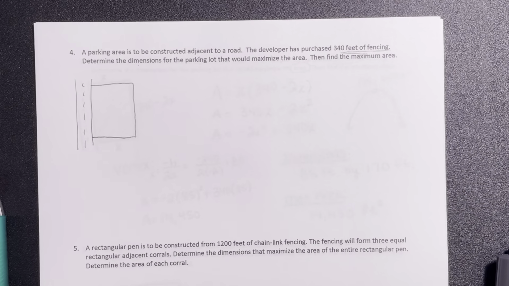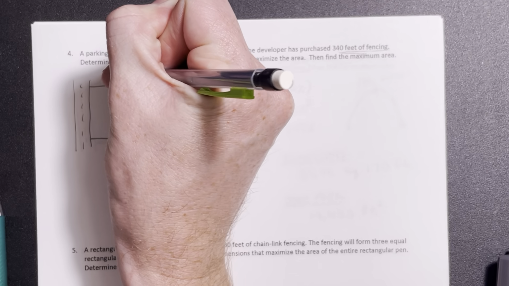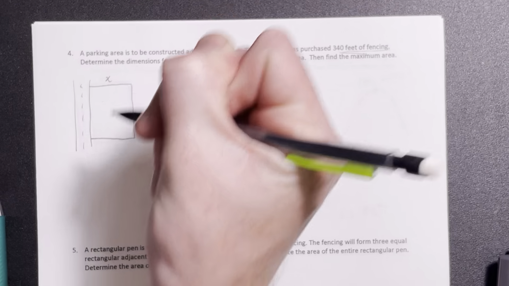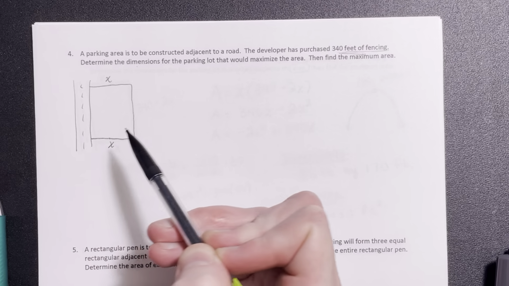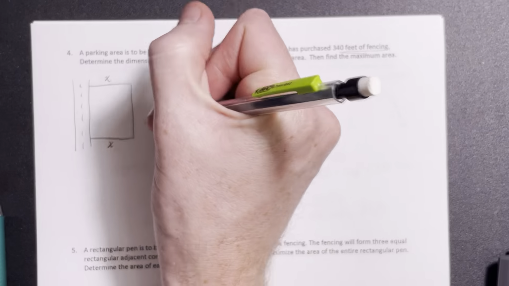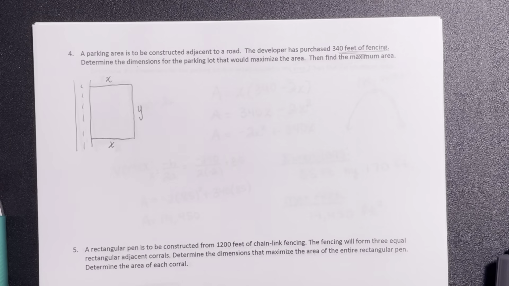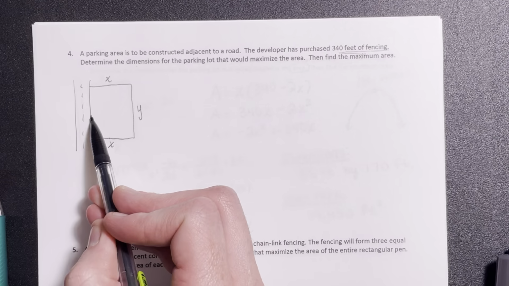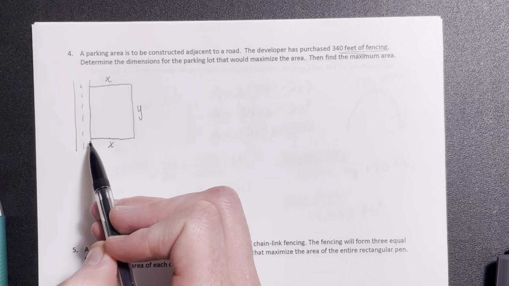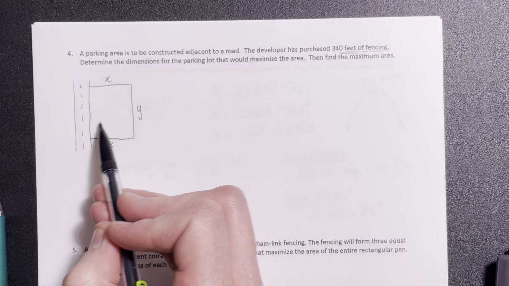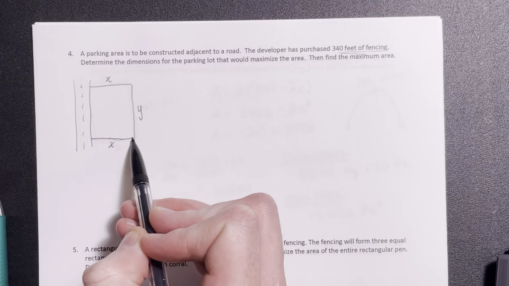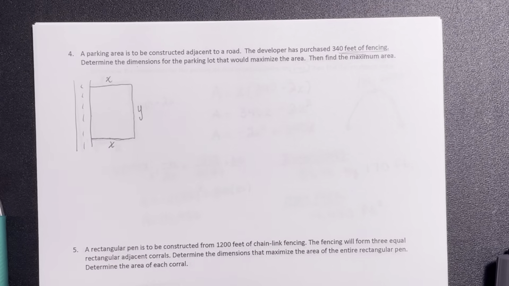We don't know how big that rectangular parking lot is, but we do know that we're going to have a limited number of fencing. We can let one side be x, so I'm going to choose this top side here, this rectangle that I drew. Because that side is x, then the opposite side would also be x since it's a rectangle. And I'm going to let the third side be y. There's no need for the other side to be y because this is going against the road, and if I put fencing here, then I won't be able to get into the parking lot. So we only need 3 sides of this fencing.